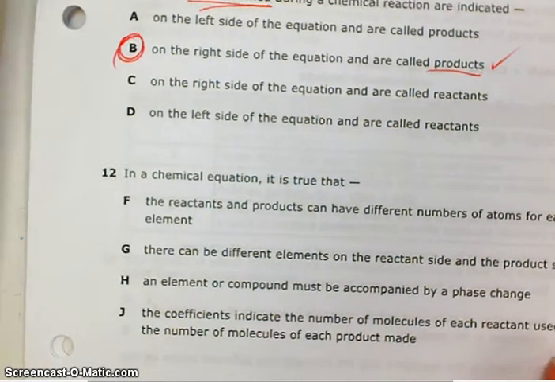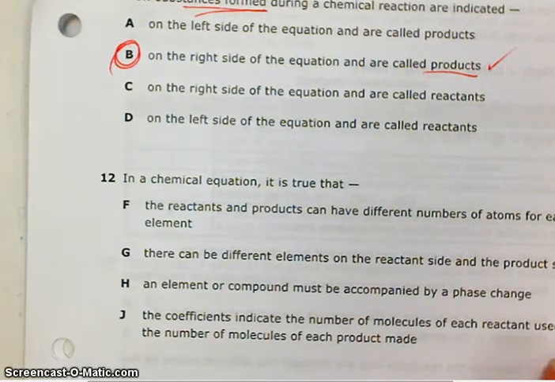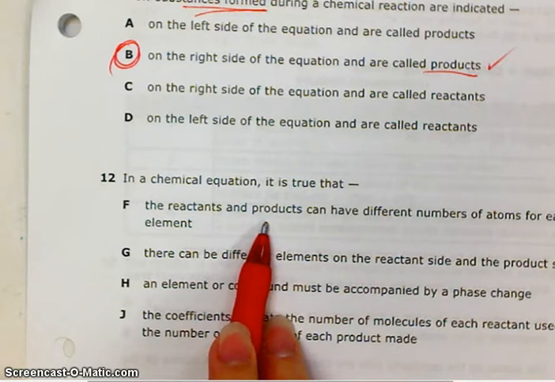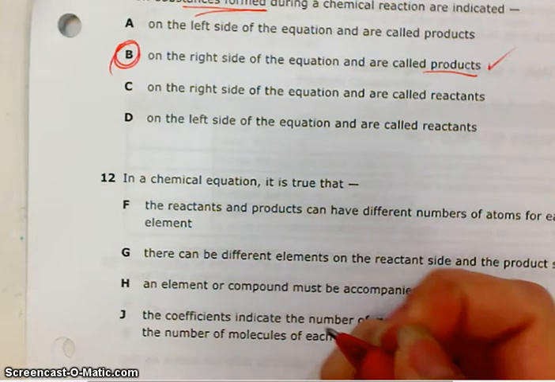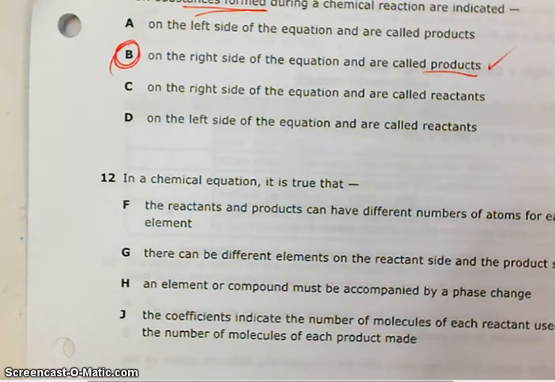Number 12, in a chemical equation, it is true that the reactants and the products can have different numbers of atoms for each element. There can be different elements on the reactant and product side. An element or compound must be accompanied by a phase change. Coefficients. Okay, so which one is the best answer? The reactants and the products can have different numbers of atoms for each element.